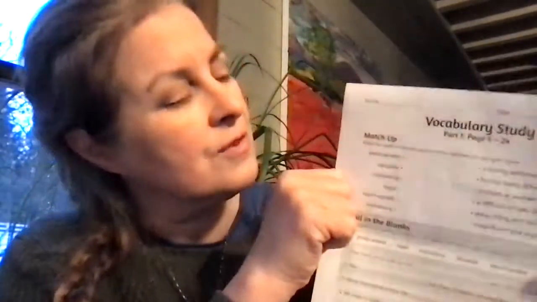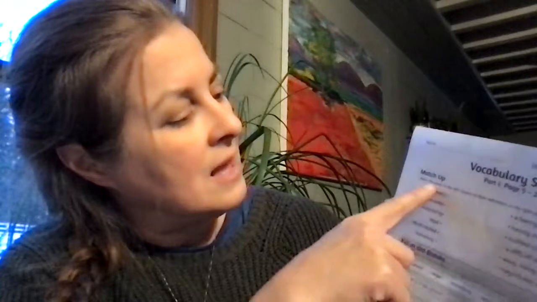So let's read this direction first. Match the words in the left column. There's our left column to their definitions in the right column. And this is the right column. Remember how we learned left and right? Which hand makes the letter L? My left one. That's my left one. It makes the letter L. If you're holding up this hand and it makes a backwards L, that's not left. Left, right. All right.